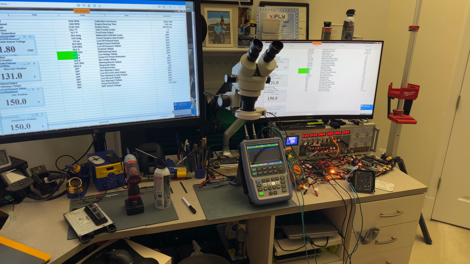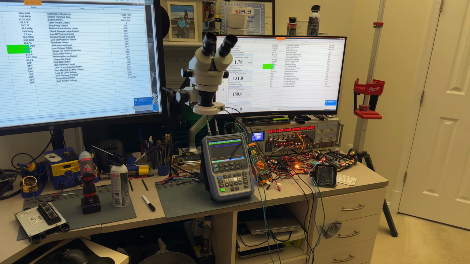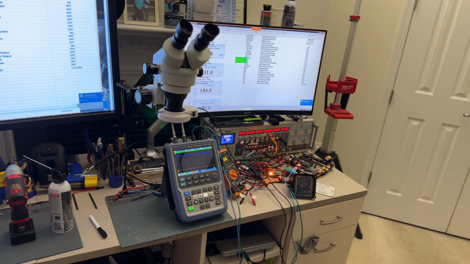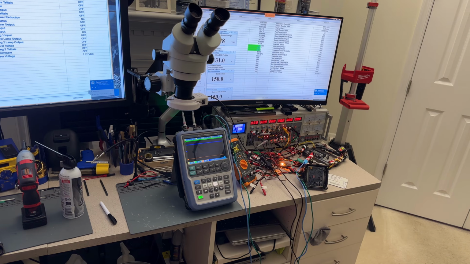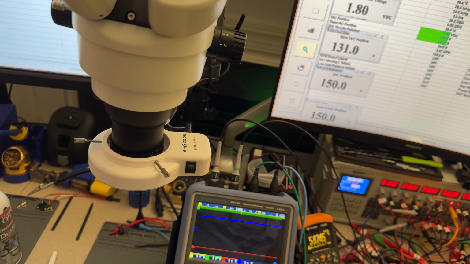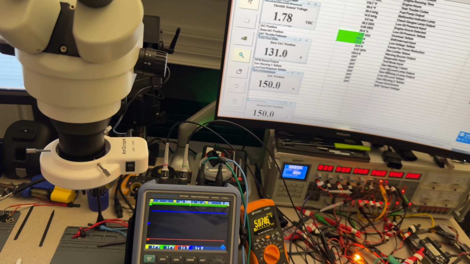I have another Marine ECM computer, this time coming from Australia. Greg Cross, this is your computer. So he's from, let me see, Berserker, Australia, I think.